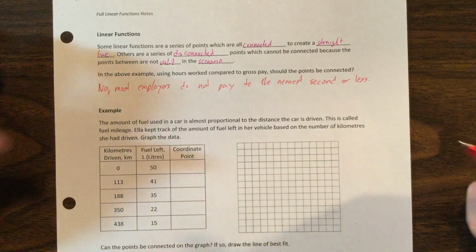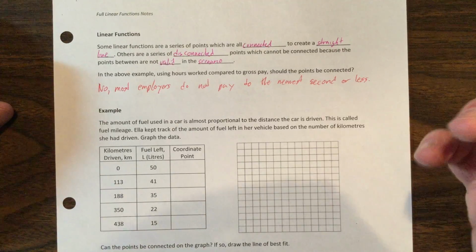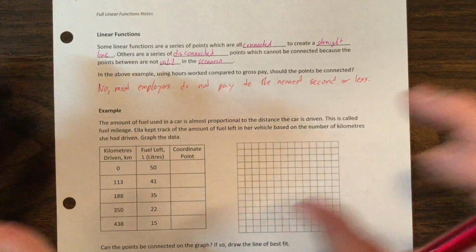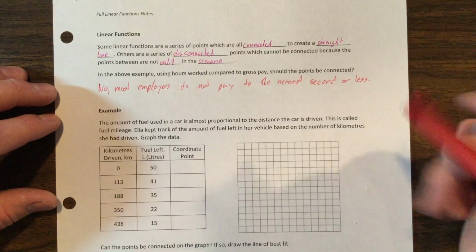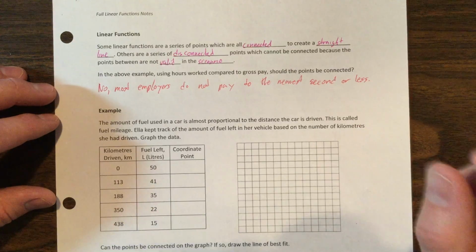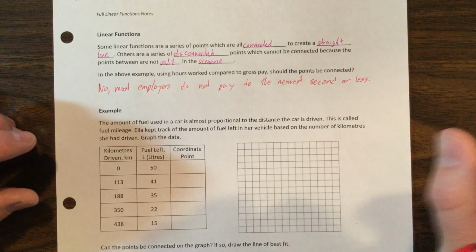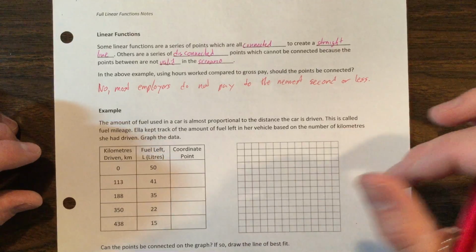They're going to pay you to the nearest minute or quarter of an hour or half hour or hour even, or maybe even a day. They might pay you per day depending on your employer. They're not going to pay you to the nearest second. So that's something that we have to watch out for. Not every single point is going to work there, just the ones that are along that line.